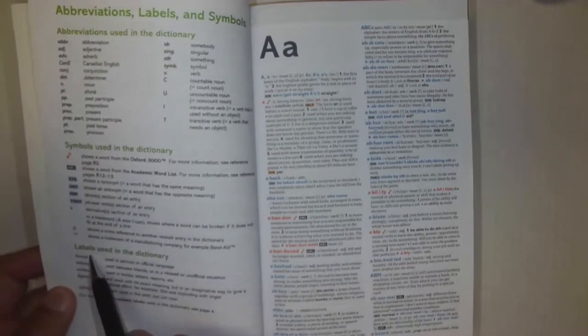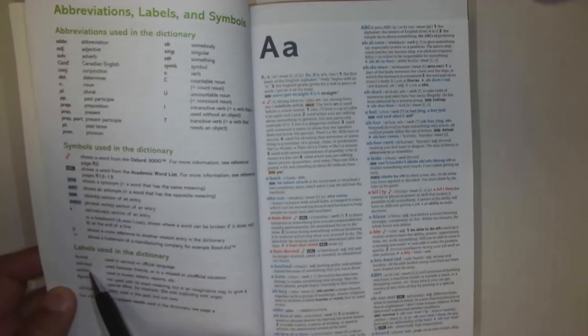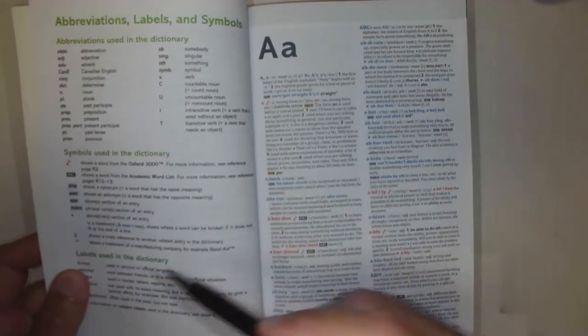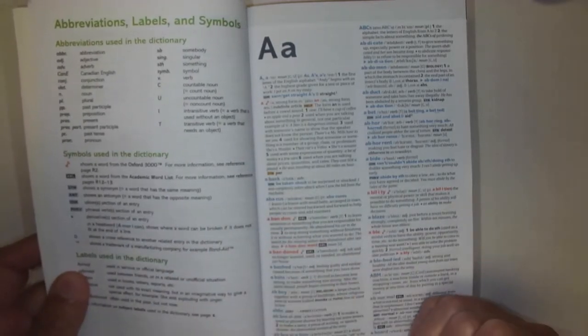And then a couple of other ones here. And then some other labels that they use, like formal, informal, written, or figurative. And we'll come back here after we look at a few examples from the dictionary.